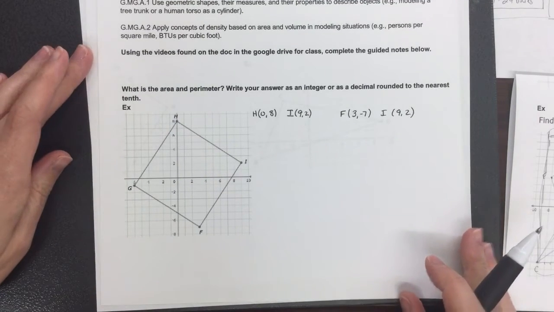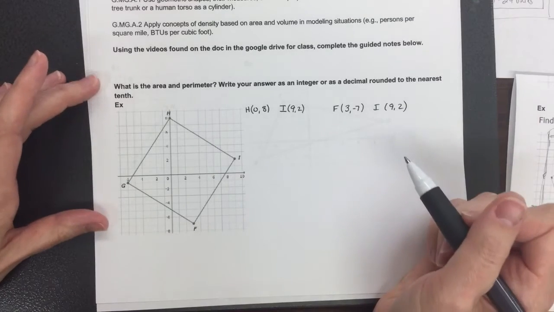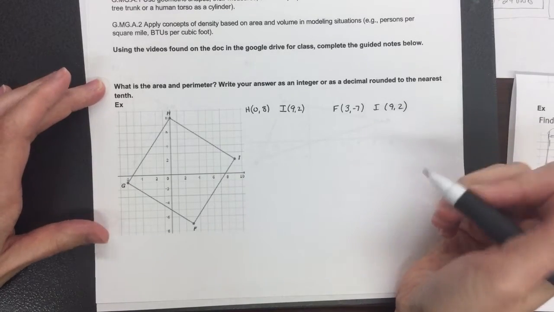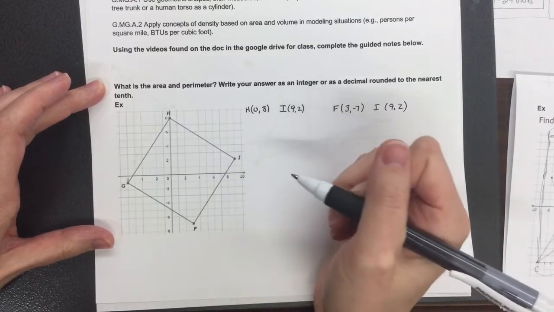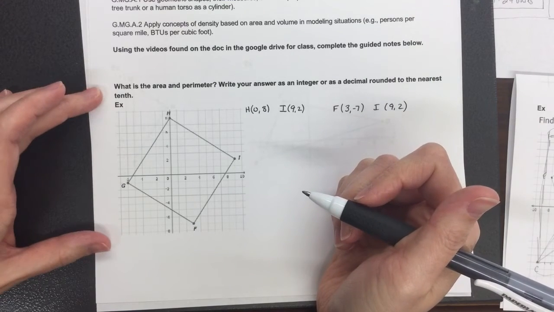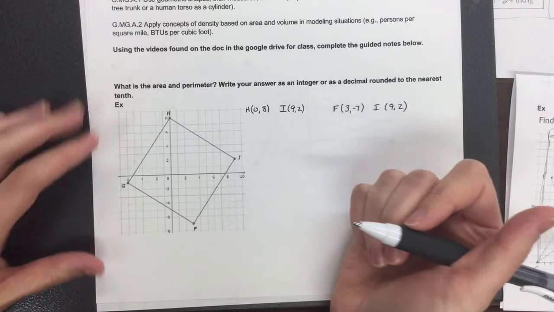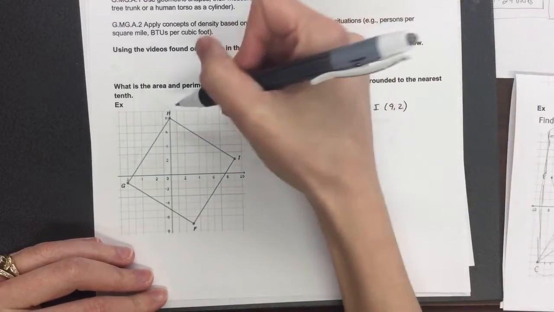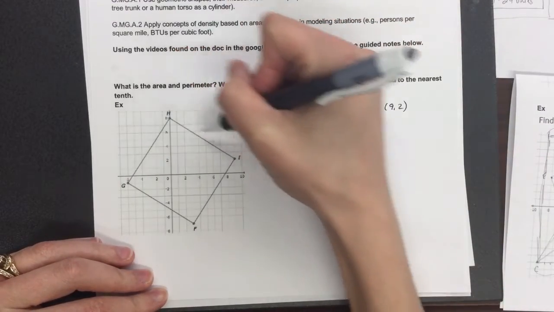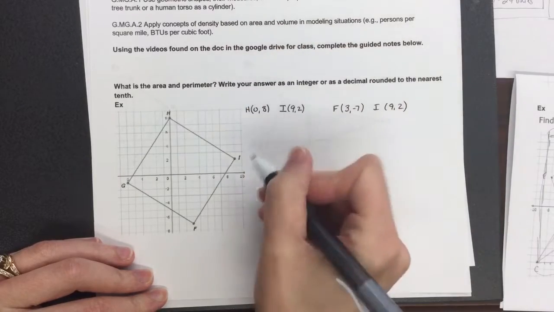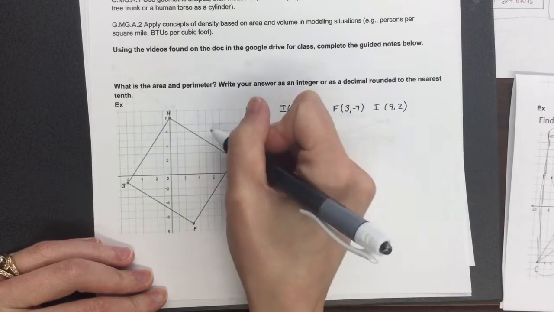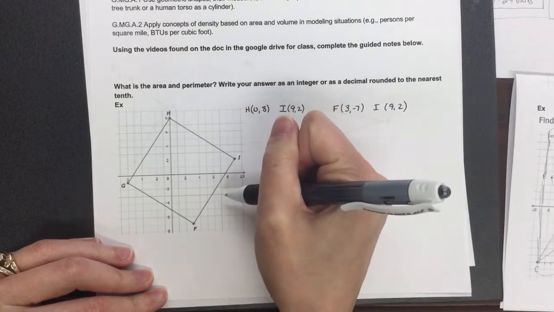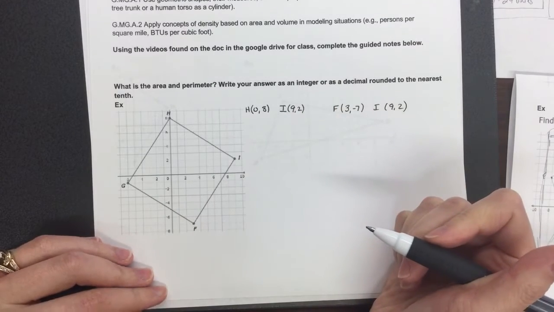Looking at this first example, it says, what is the area and the perimeter? If you look at this picture, it looks like a square, but it doesn't tell us it's a square, so we can't assume that it is one. To find out one way or the other, we've got to find the distance from one point to another, and then the distance of another side, and if both of those sides are the same length, it's safe to say that you've got a square.